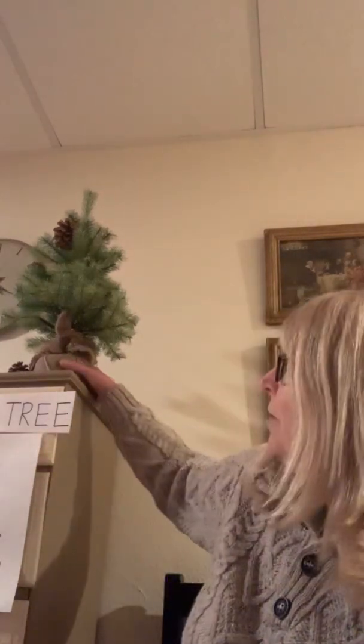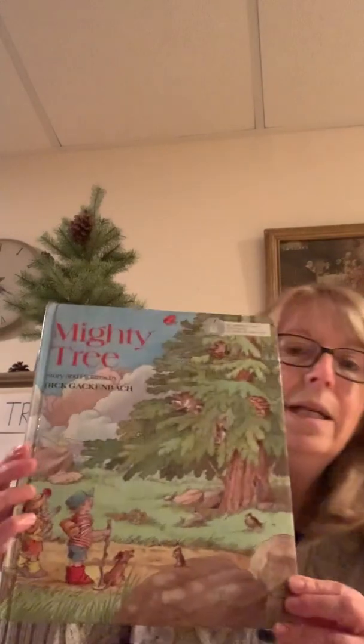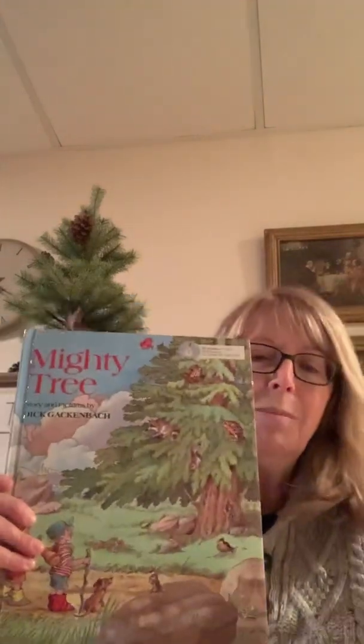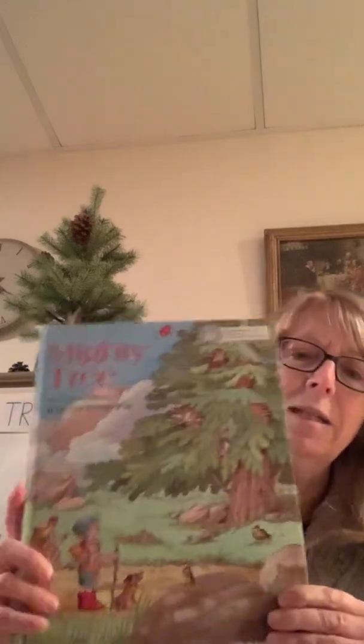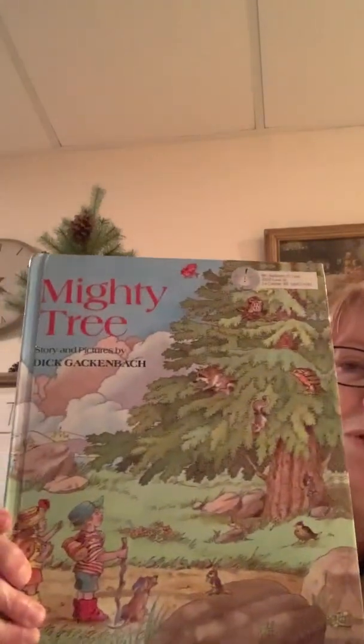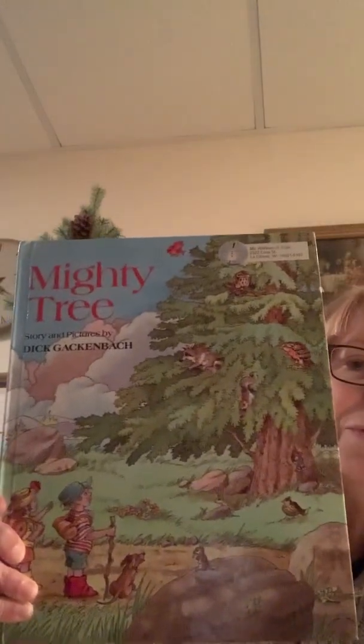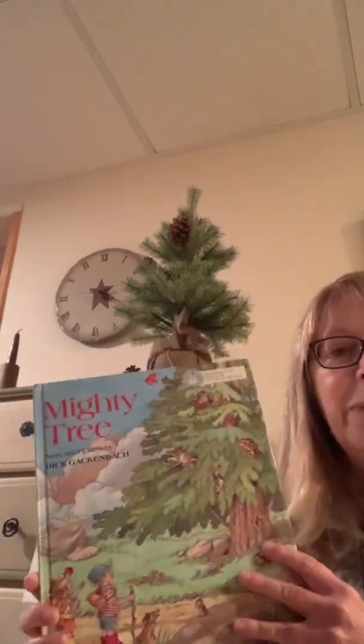So I'll just leave our pine tree up here so you can kind of see it while I'm reading. And the book I'm going to read you today is called, oops, it's over here. It's called Mighty Tree. And by mighty, it means it's strong and big. And every book has an author. This book, the person who wrote it is named Dick Gackenbach. And this is one of my favorite stories. And if you look, there is a pine tree on the cover, a great big one. So let's see a little bit more about pine trees and hear about these mighty trees.